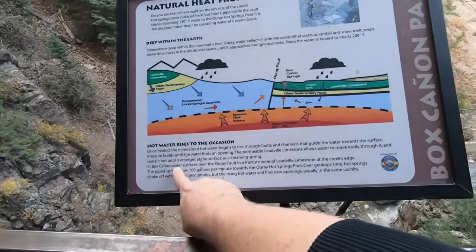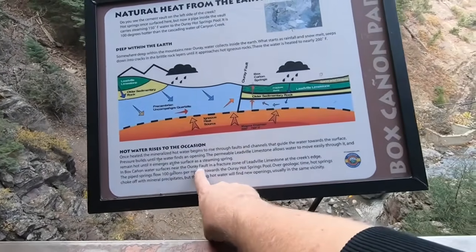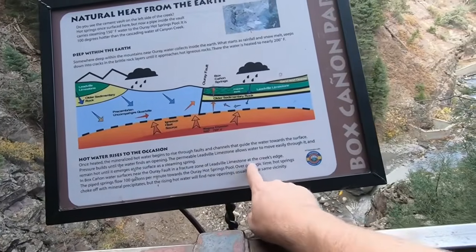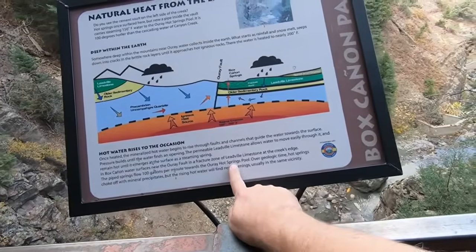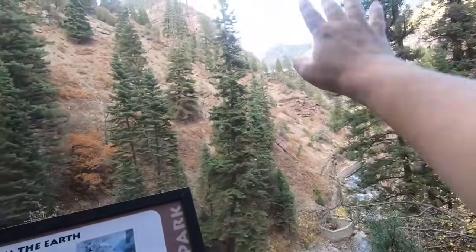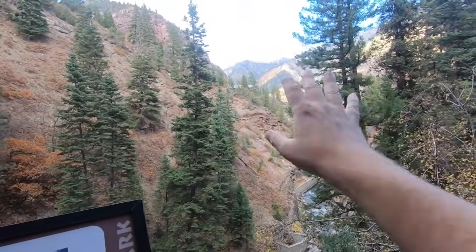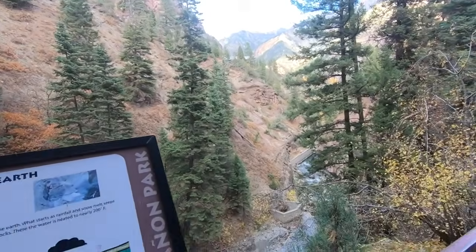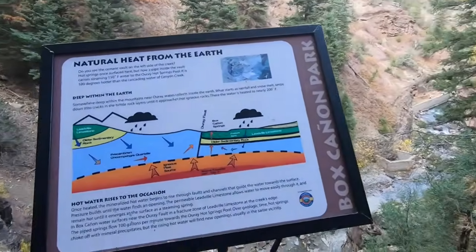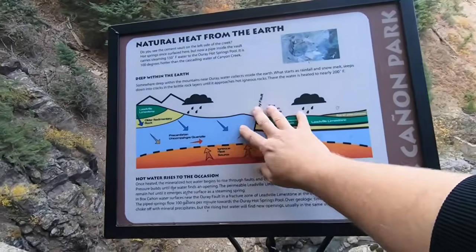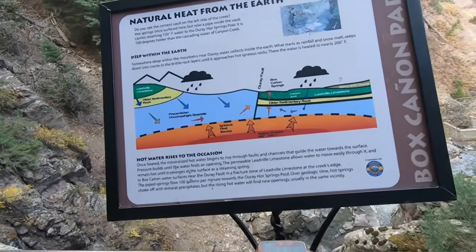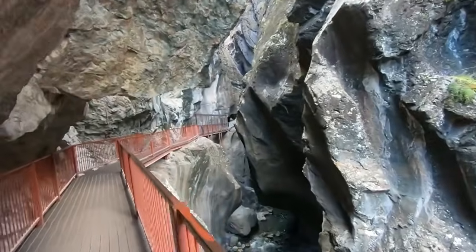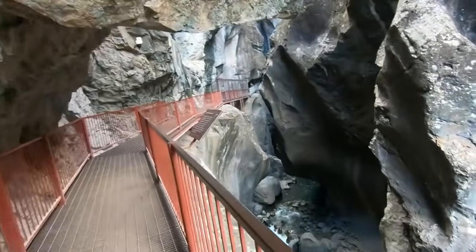And it actually says, in Box Canyon, water surface near the Ouray Fault in a fractured zone of Leadville limestone at the creek's edge, the pipe spring flows 100 gallons per minute to the hot springs pool, which is a couple miles down or a handful of kilometers down that direction. And it gives you an idea about how important faults are here for things like their hot springs, as well as for mineral deposition.